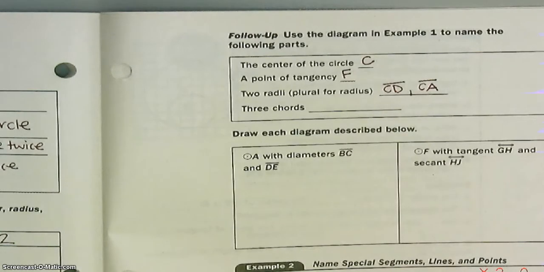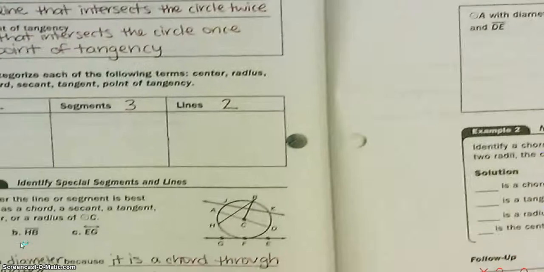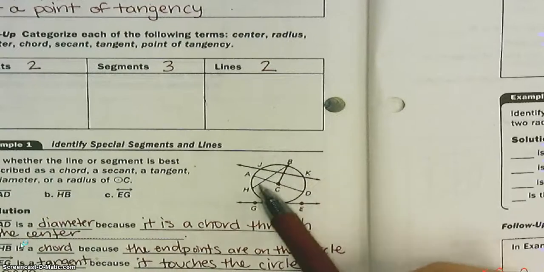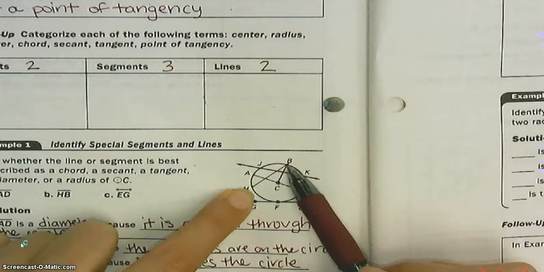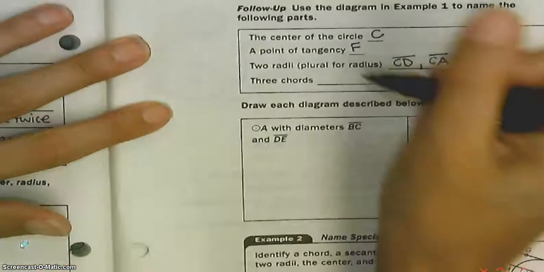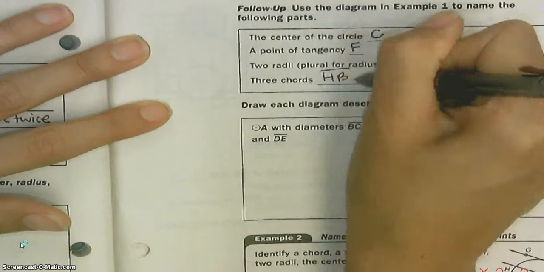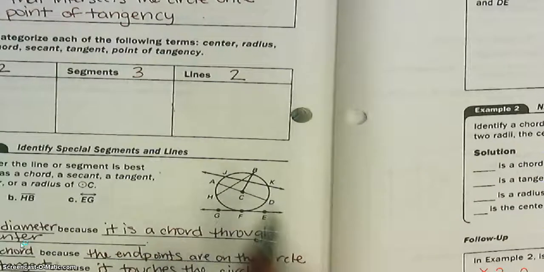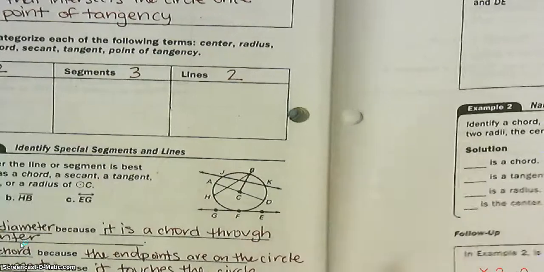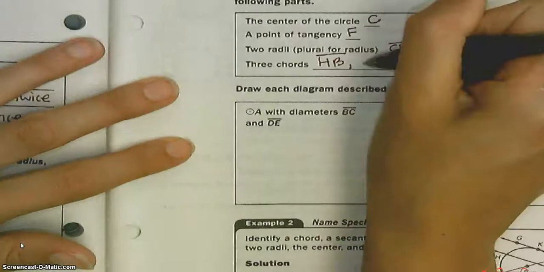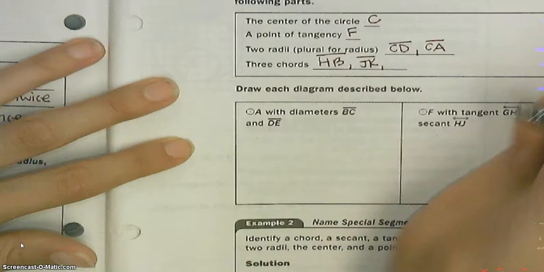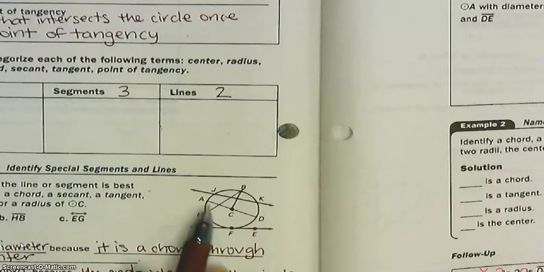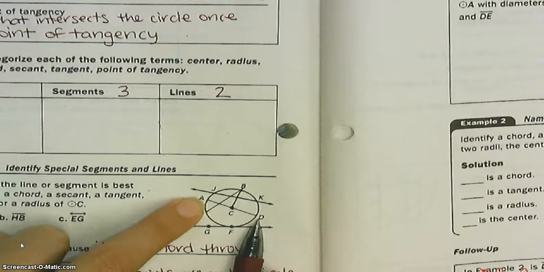And then name 3 chords. Remember, chords are segments. So, well, we already know one chord is HB. Its endpoints are on the circle. What else? Well, we could do segment JK. We just don't want to include the arrows because this is a segment, not a line. And then we need to find one other chord. We could use the diameter, AD, because its endpoints are on the circle.